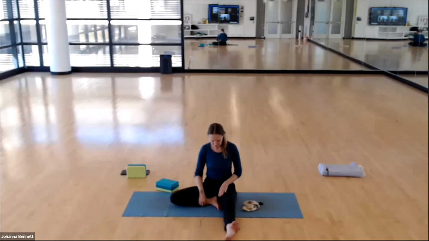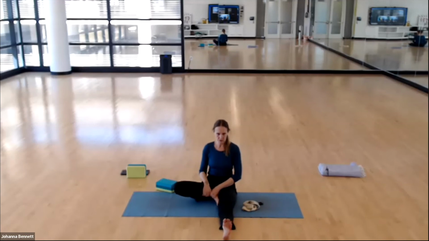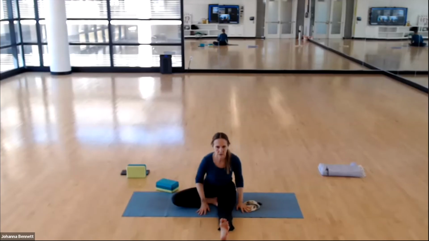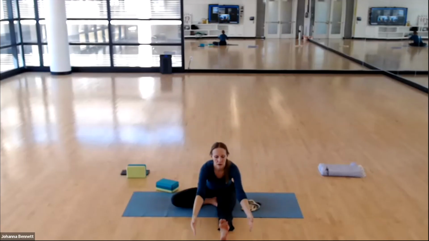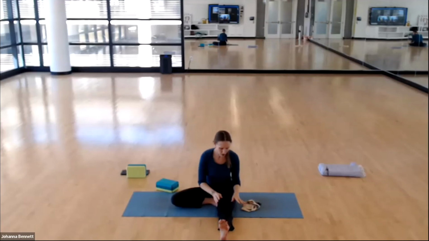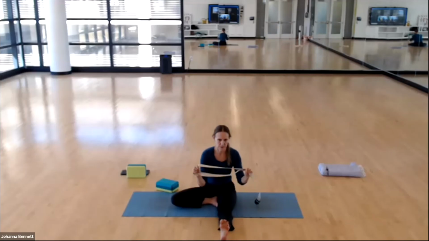So we want to keep the left knee on the earth. The sole of the right foot is just on the inside of the left leg. Let's inhale, reach up. Good. And exhale, we're going to fold down and hold the foot. If the foot's not accessible, you can use a strap.